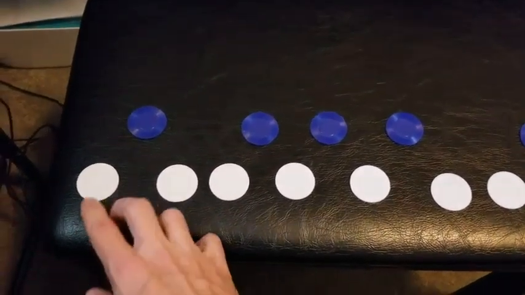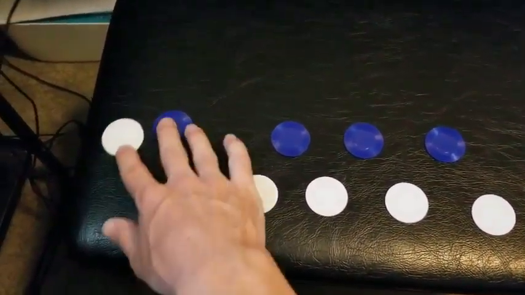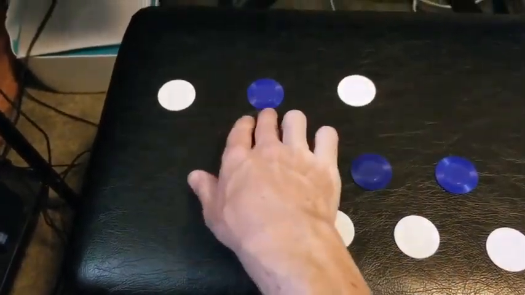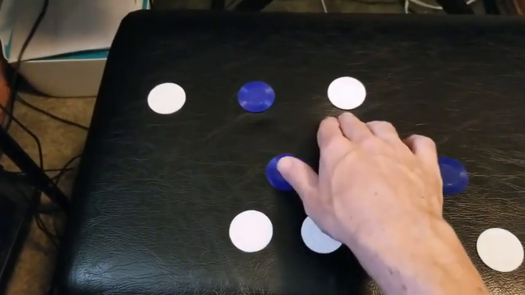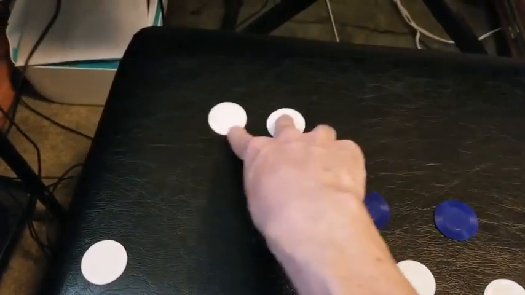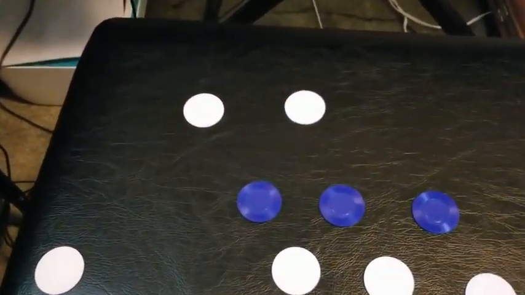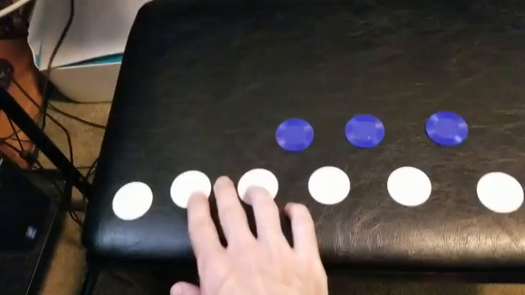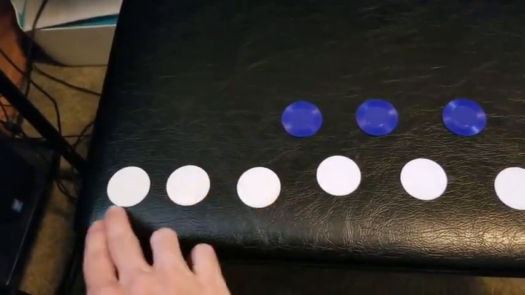So here, we're starting on D, we need a whole step. D to D sharp is a half step, and D sharp to E is a half step. So D to E is a whole step. Now we need a half step. We have E to F, which is a half step. So here we have our first part of the minor scale formula, a whole step and a half step.